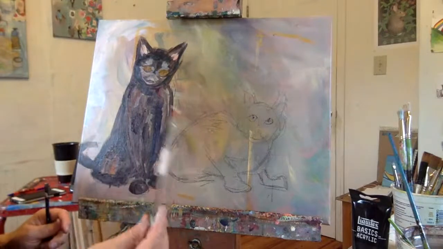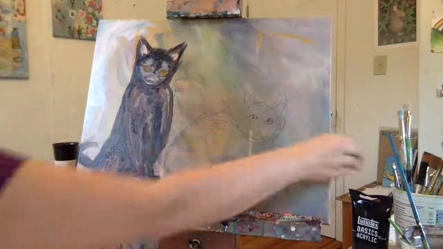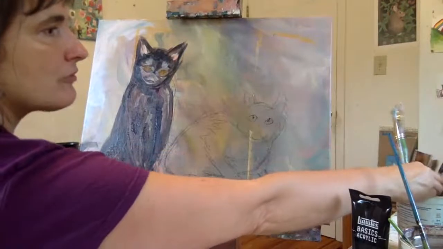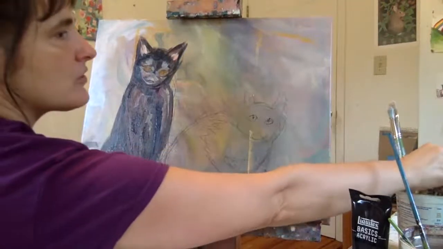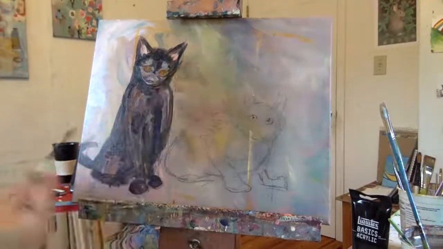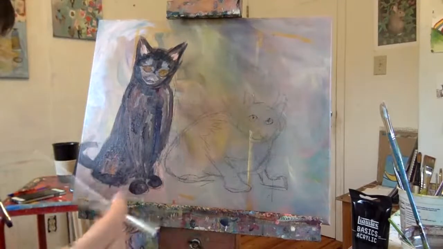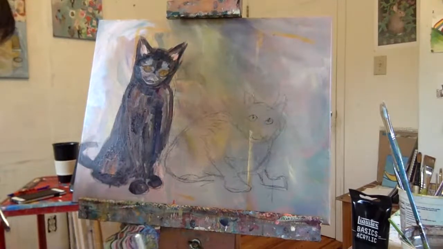So I'm going to have one brush with lights, and then I'm going to use another small flat brush for darks, details, so I don't have to keep wiping off my brush.